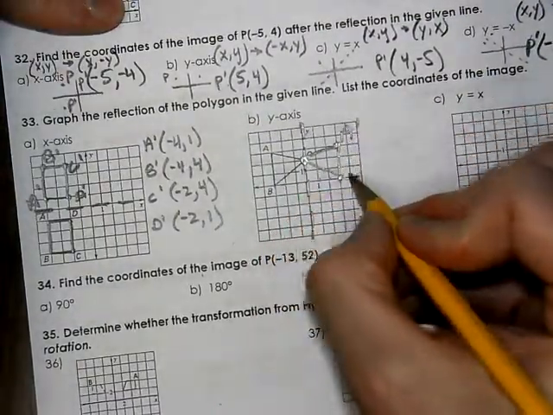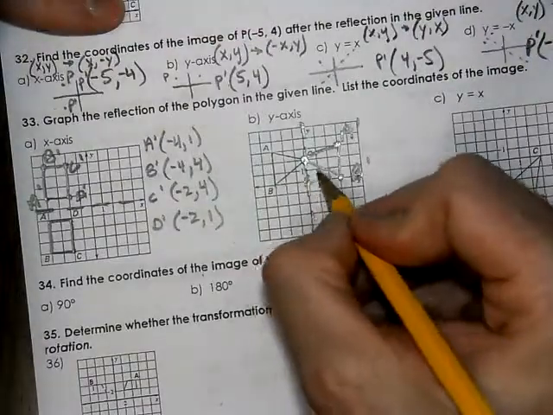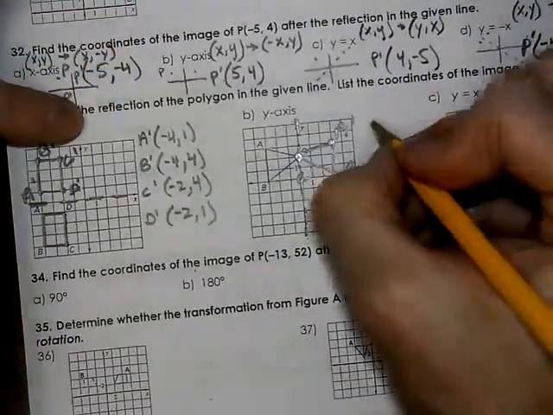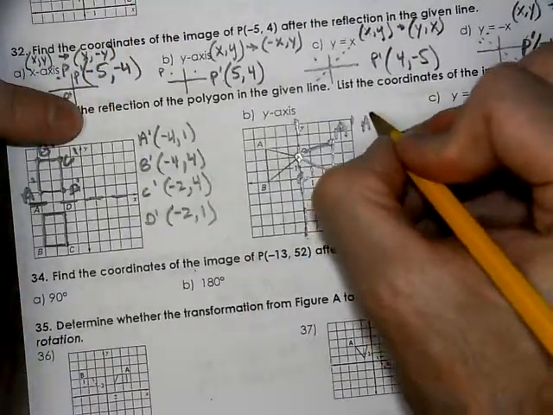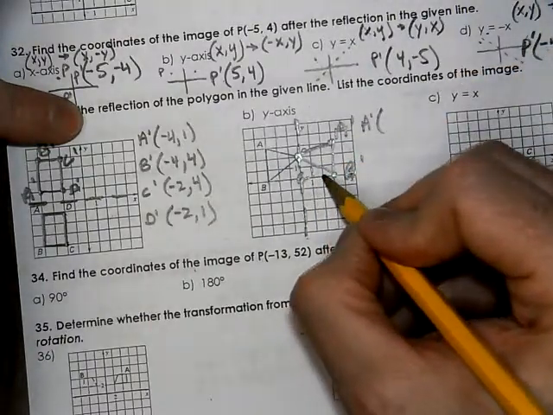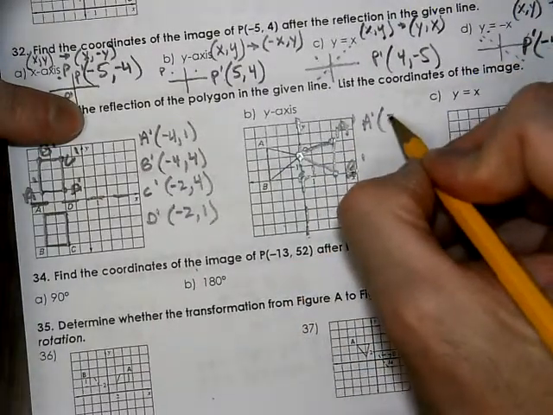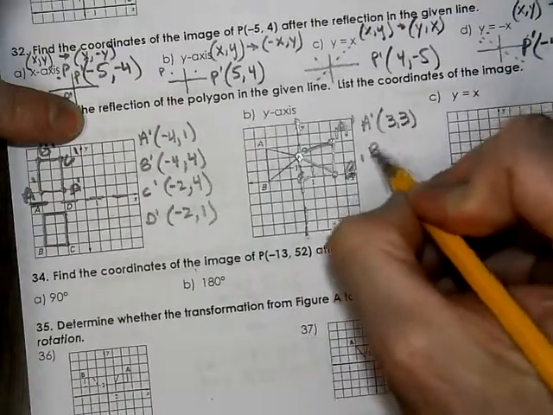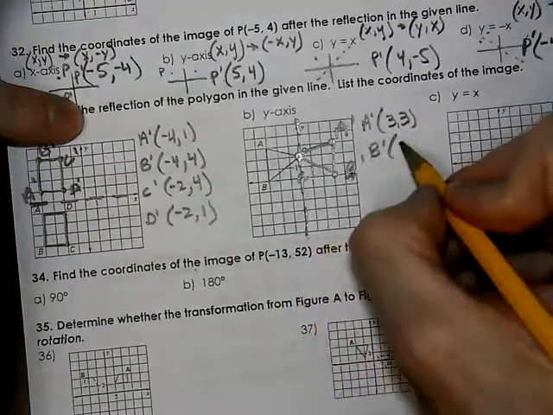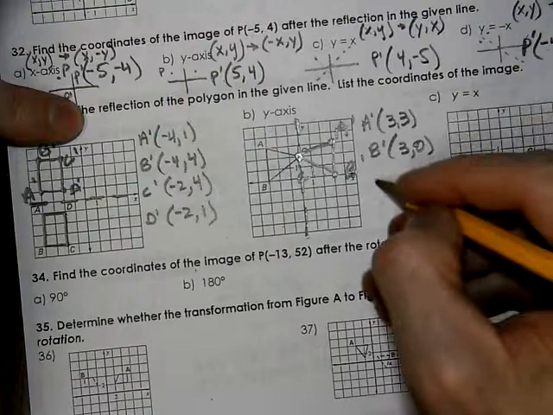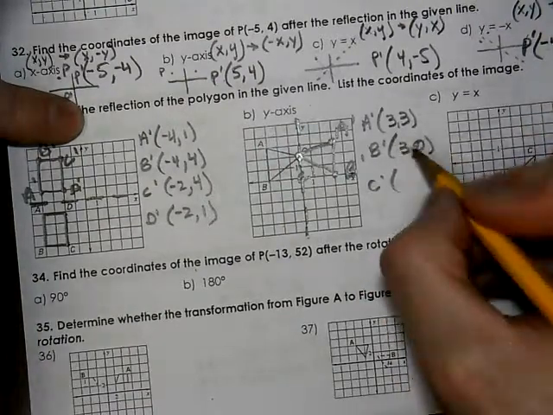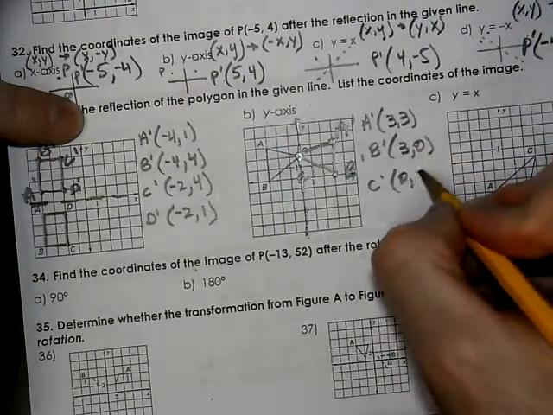So this is A prime, B prime, and C prime. Our A prime, 3 over, 3 up. B prime, 3 over, nothing up. C prime, 0 over, 2 up.